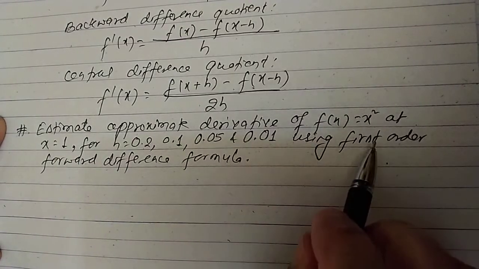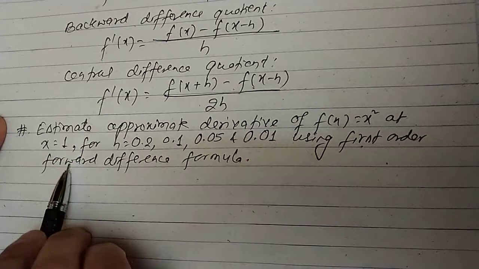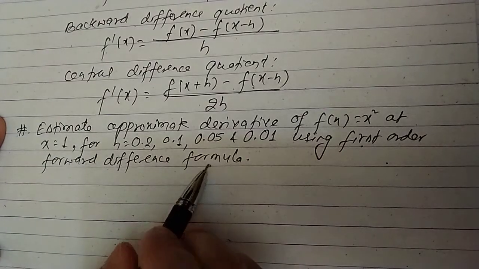The question says find the first order derivative using the forward difference formula.